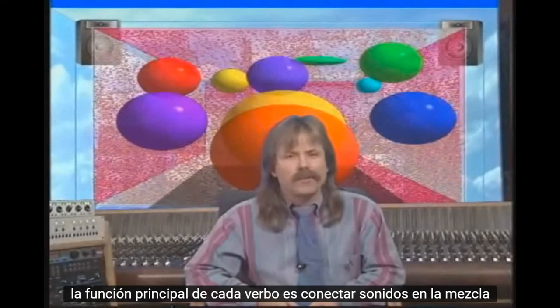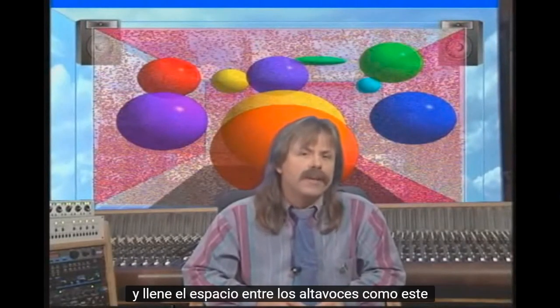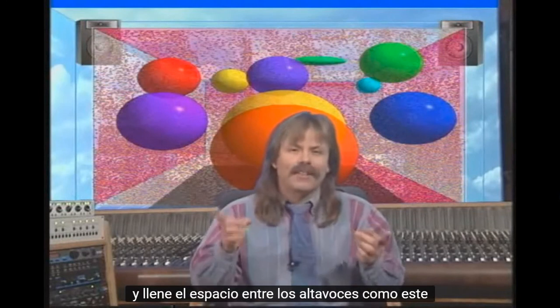One of reverb's main functions is to connect sounds in a mix and fill in the space between the speakers, like this.